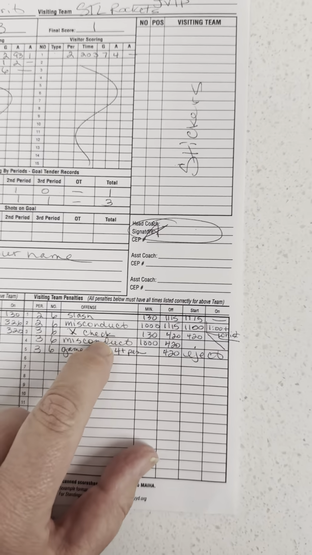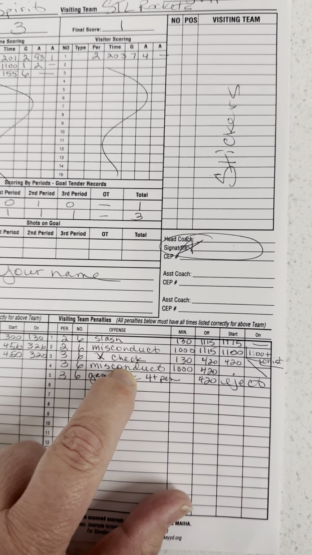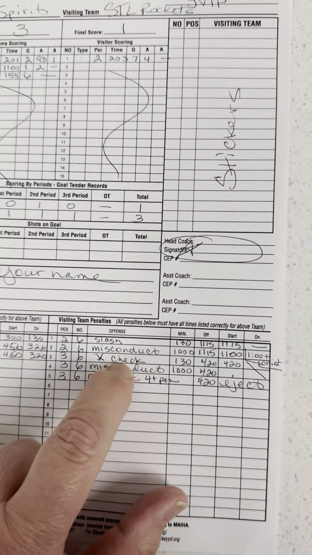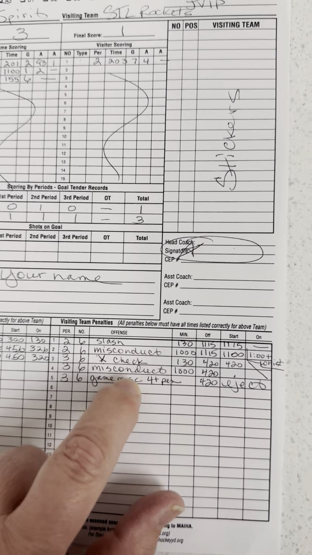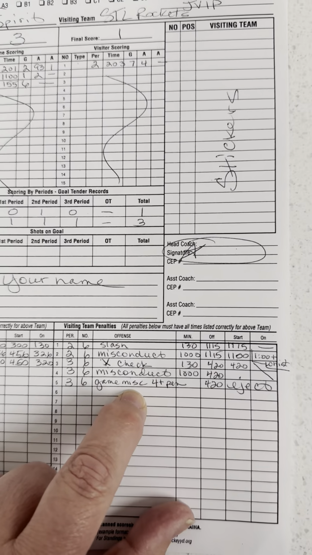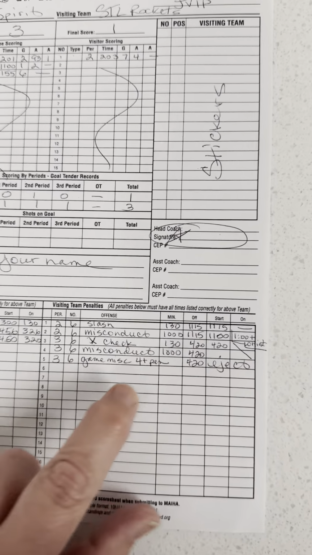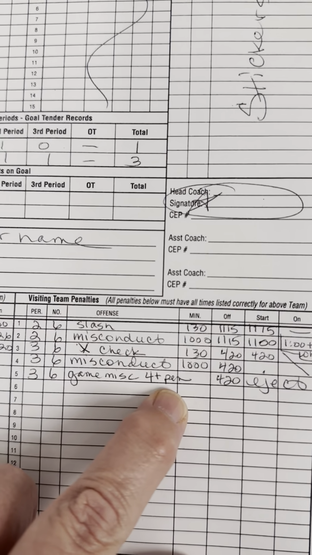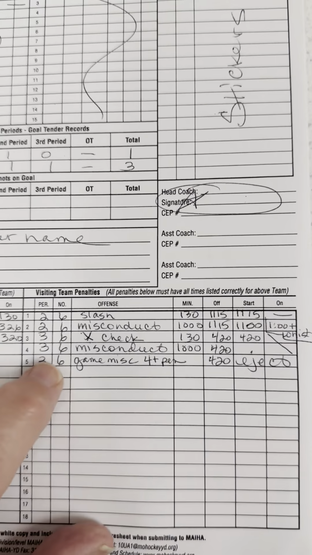So you can tell how quickly you can get to 4 if you have 2 misconducts, because he really only had 2 penalties, but he created more situations for himself and got himself a game misconduct in the process, and then was ejected. Sorry, right on there, eject. And if you see, it says game misconduct for 4+ penalties, basically.